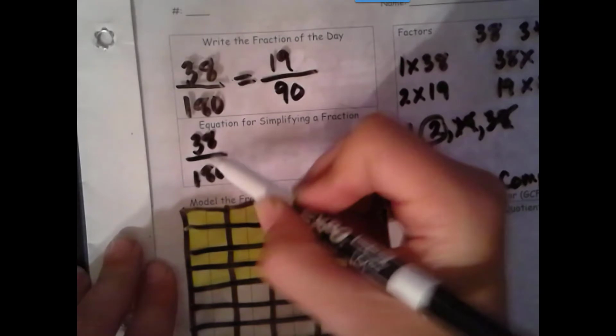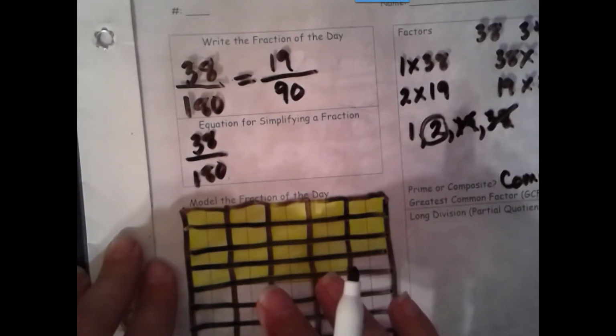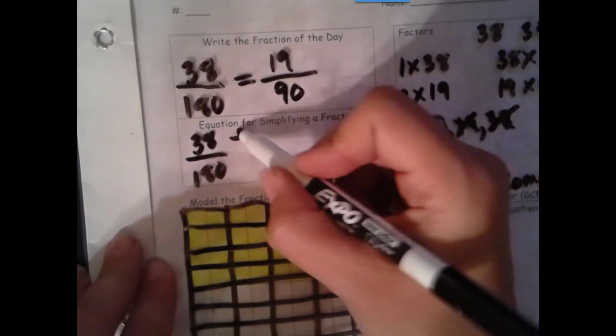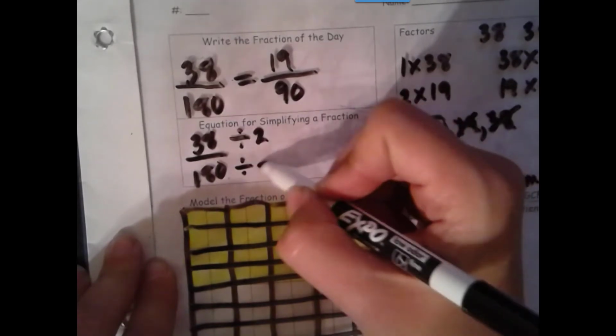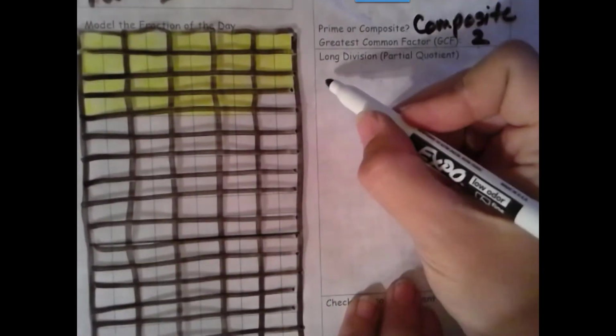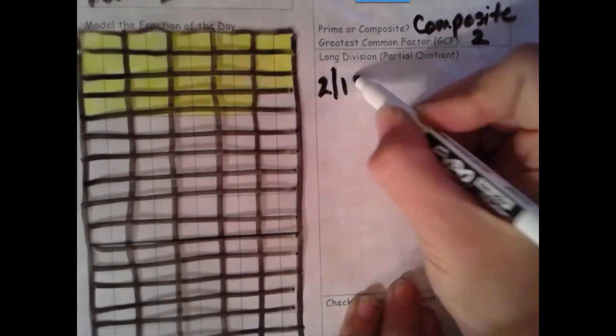We did our division with our model by dividing it into groups of 2. Now we're going to do it with our algorithm. So 180 divided by 2. And 38 divided by 2.